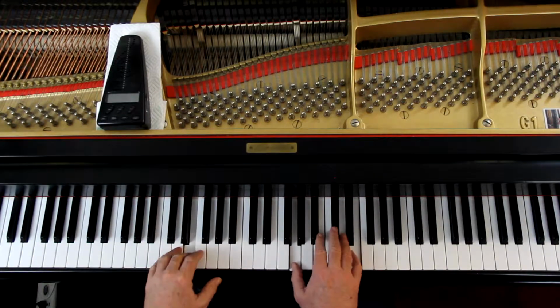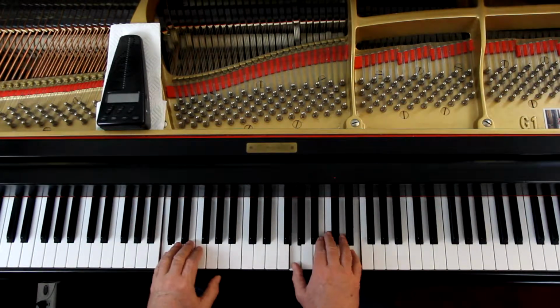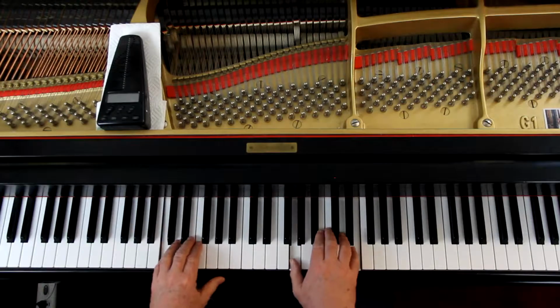Third line down, accent on the second and fourth beat. I don't know why they're not accenting the second beat of the second measure though. Maybe it's because of the syncopation. So you put the accent on the last chord of the measure.